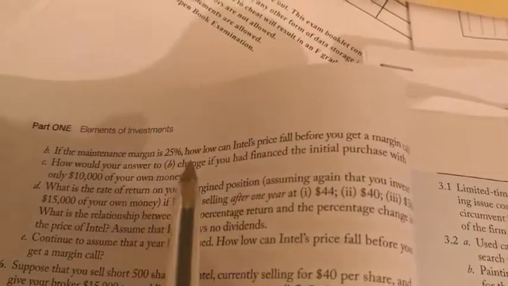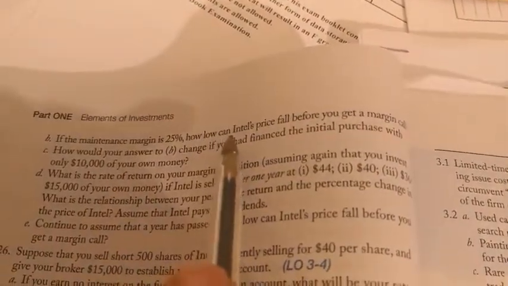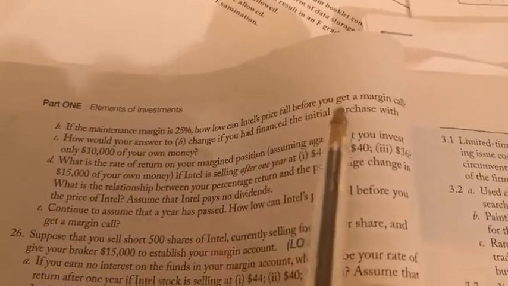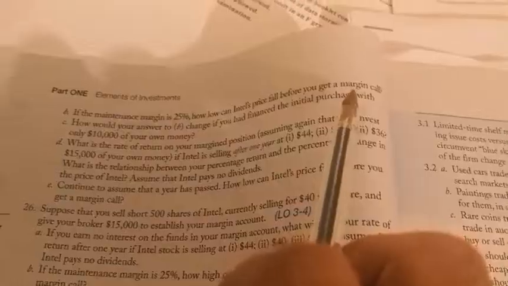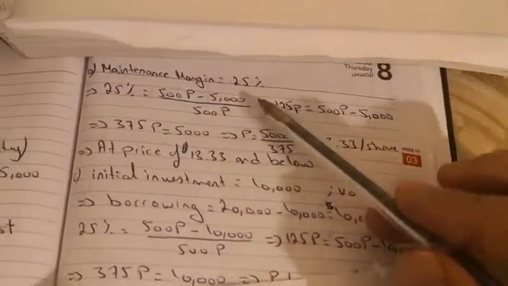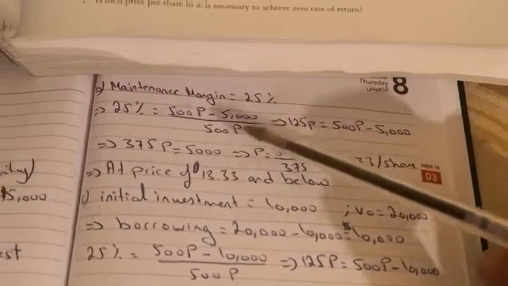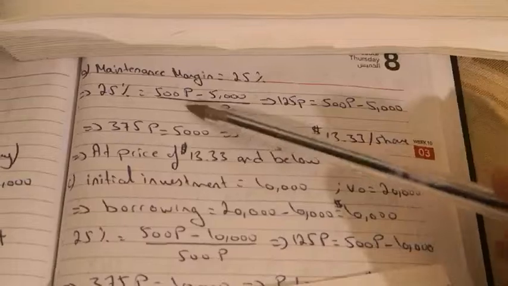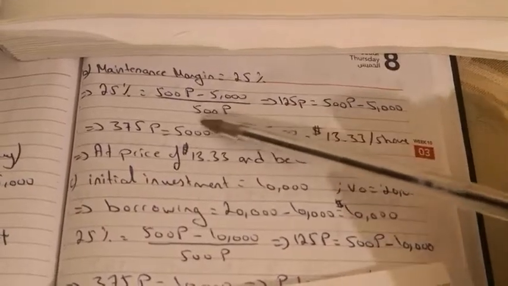Part B, on the next page, page 82. If the maintenance margin is 25%, how low can the Intel price fall before you get a margin call? So here we'll assume it is an immediate fall. Maintenance margin 25%. The formula to compute the price: maintenance margin equals QP minus borrowings over QP.